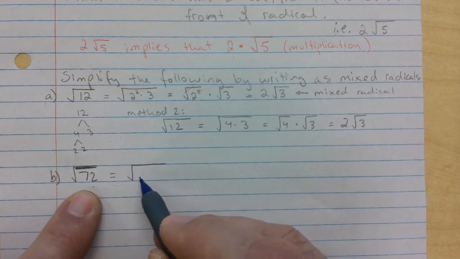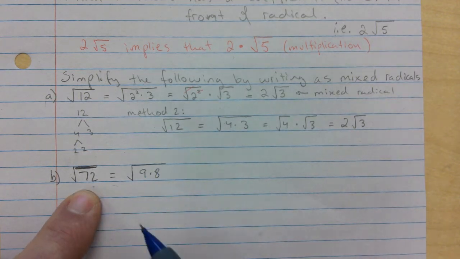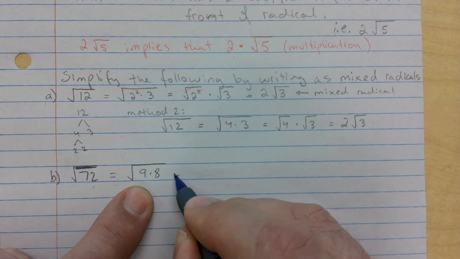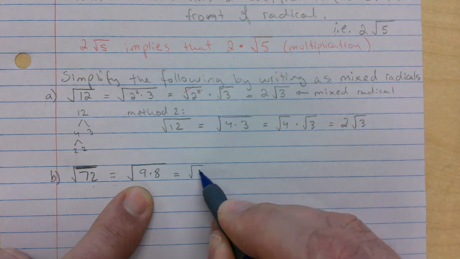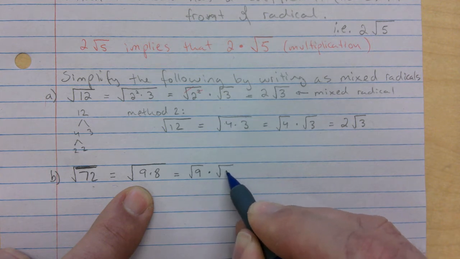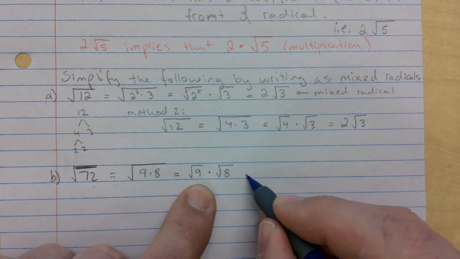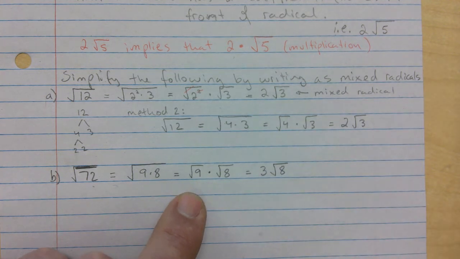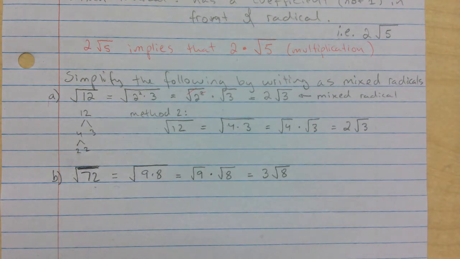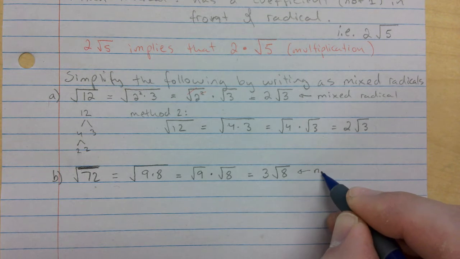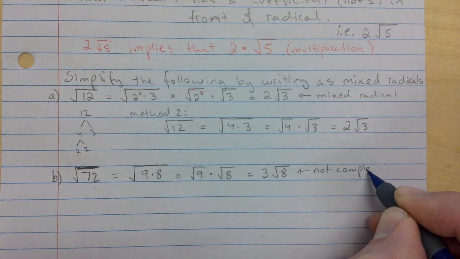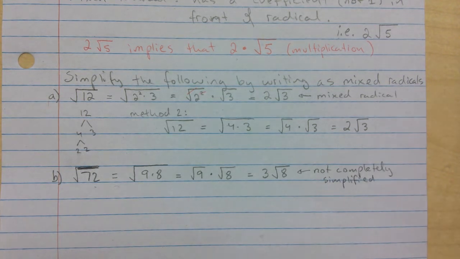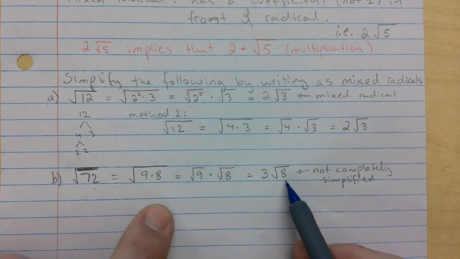Square root of 72. I know that's 9 times 8. If you have a bit of number sense, you know that 9 is a perfect square and that's good. Then you would say, well, that's square root of 9 times square root of 8, and that is 3 square root of 8. And some of you might think, I'm done. It's not completely simplified yet, and you'll see why. So let's continue this journey.